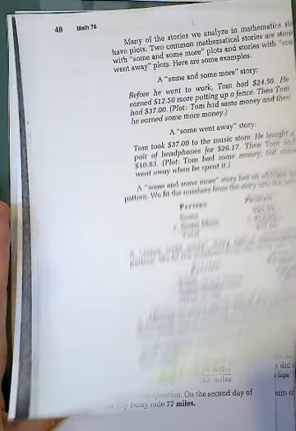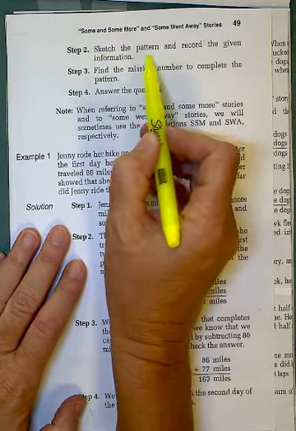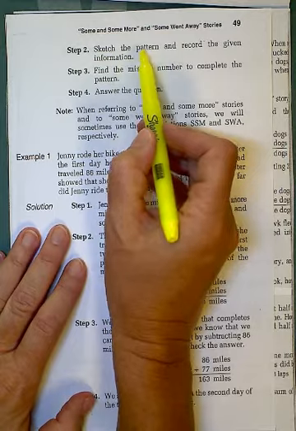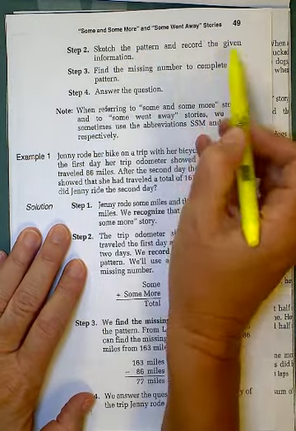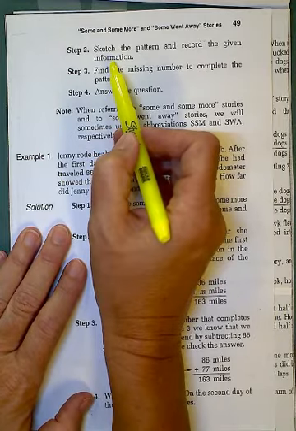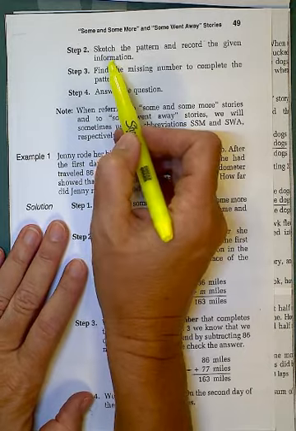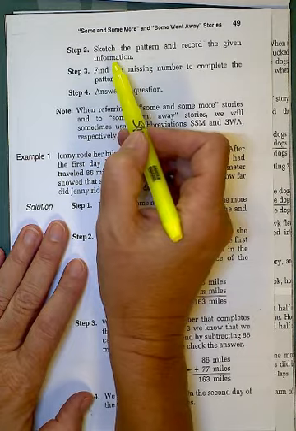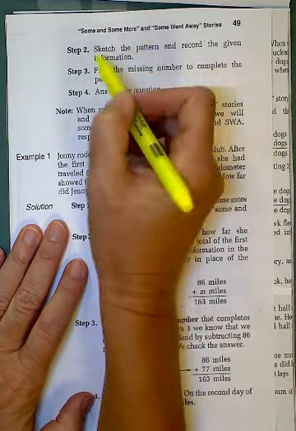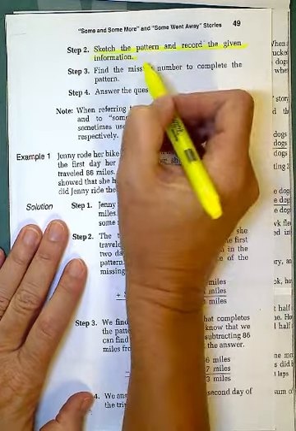And let's turn to page 49. Step 2 is to sketch out the pattern, meaning set up whether it's a plus or a subtraction problem, and record the given information. Typically, you'll know 2 of the parts of the story, but you won't know a third part. The missing part, you'll just fill in with a letter, and that's what you're trying to do. So, step 2 is to sketch the pattern according to the plot.